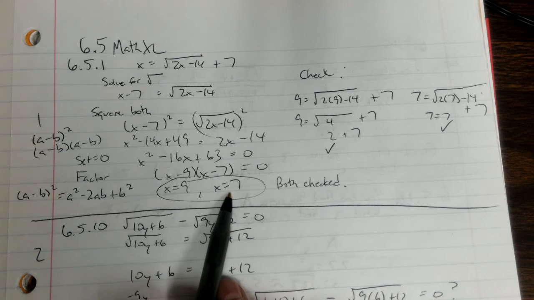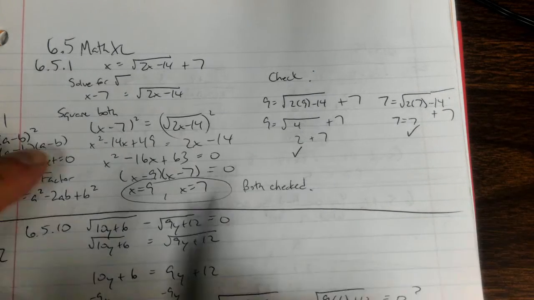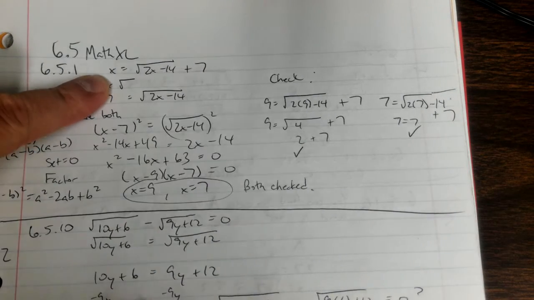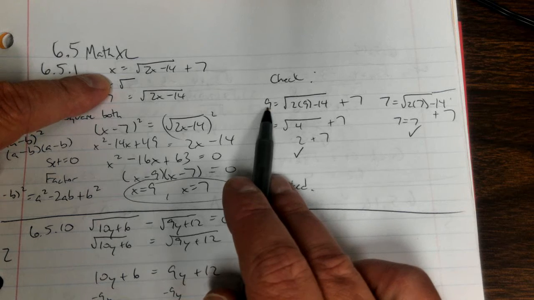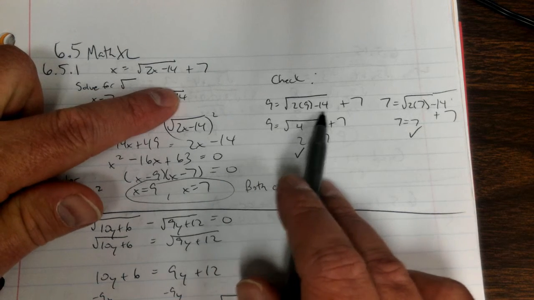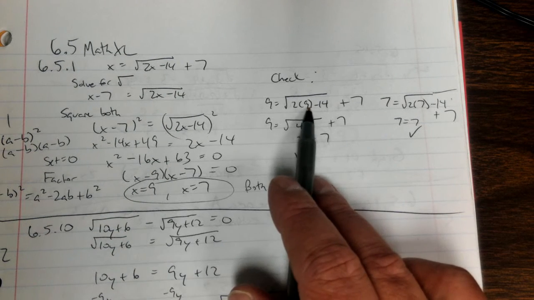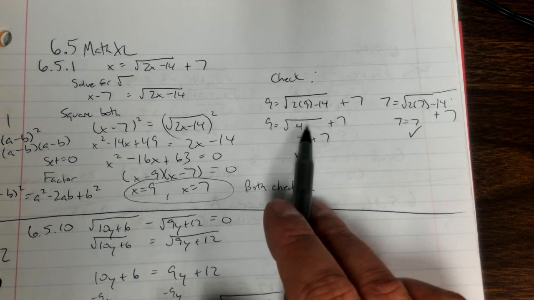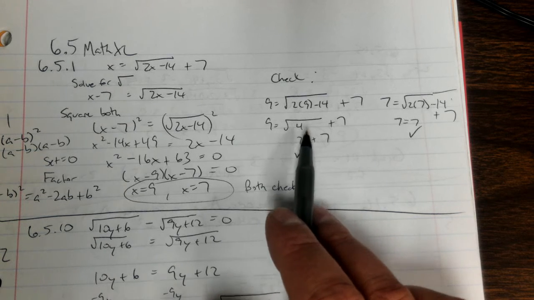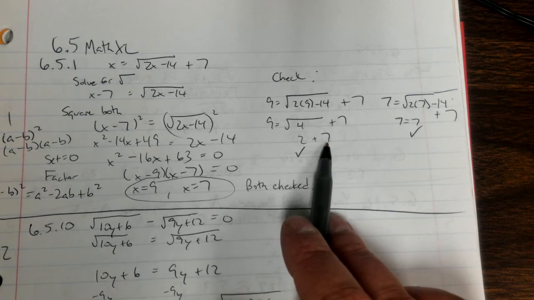Now at that point, we don't know if both of them are answers or just one of them until we do the check. So you see where x is up here? I plug in 9 for it there, and where it says 2 times 9, then minus 14 plus 7, and work that out. So 2 times 9 is 18, 18 minus 14 is 4, the square root of 4 is 2, and then you go 2 plus 7 is 9, it worked.